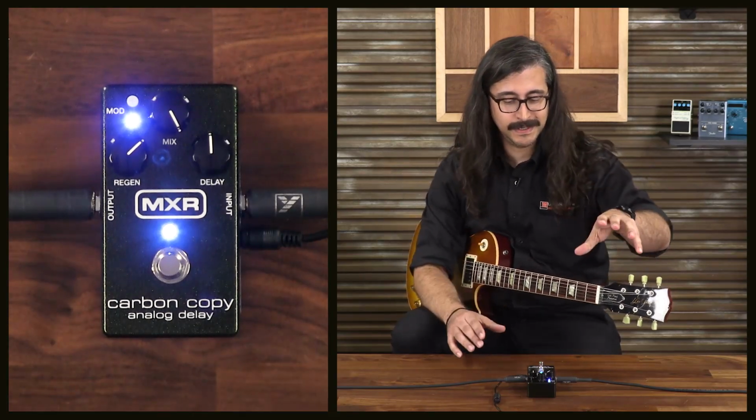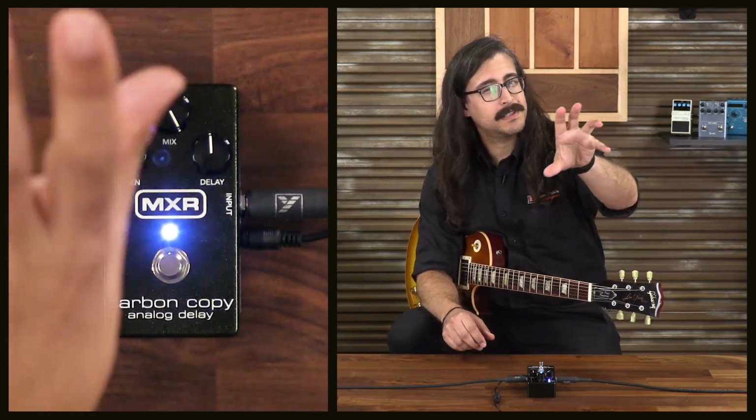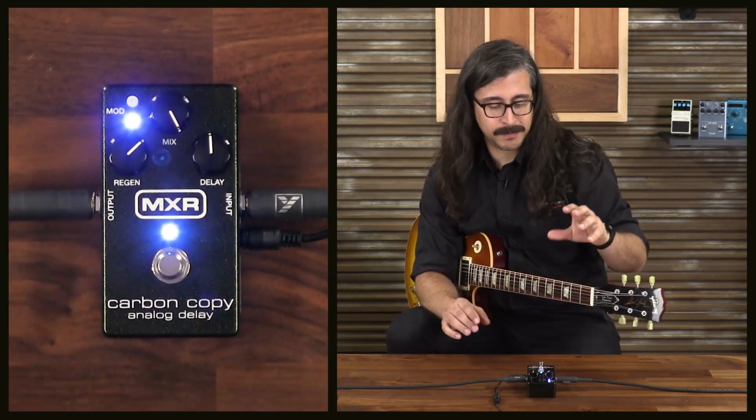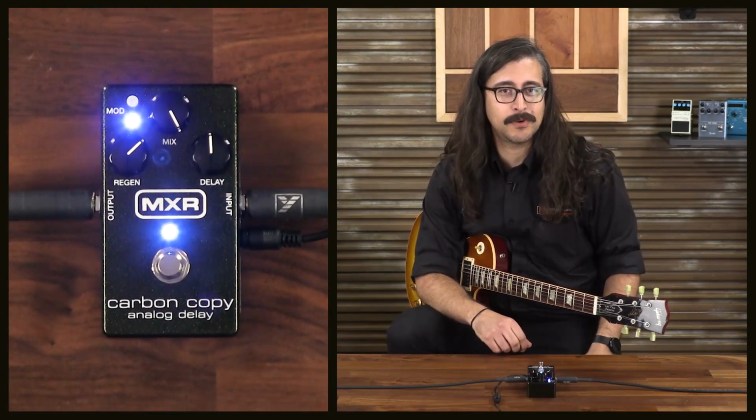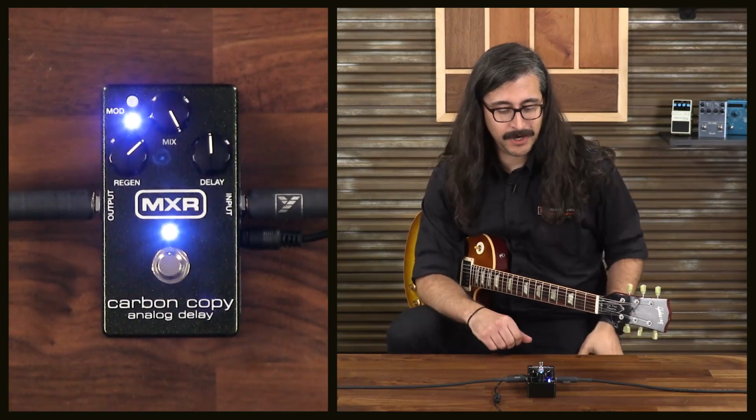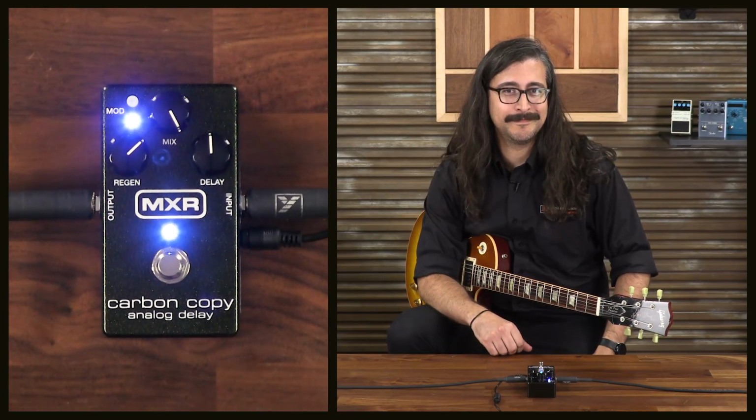You can hear that the repeats are just slowly and subtly getting swept by this very lush sounding chorus. Very, very cool pedal. Check it out.